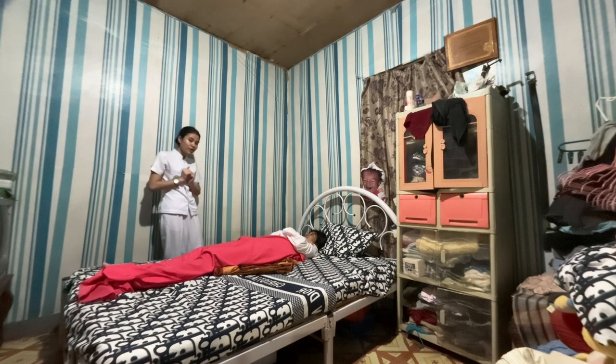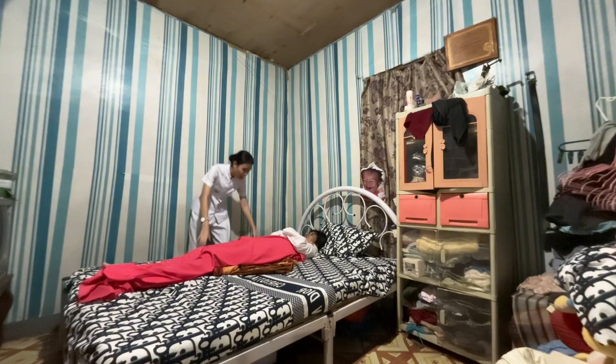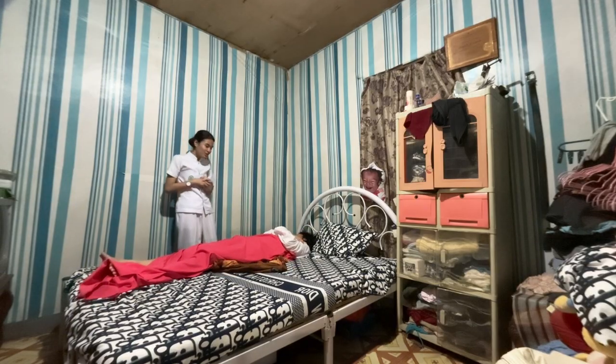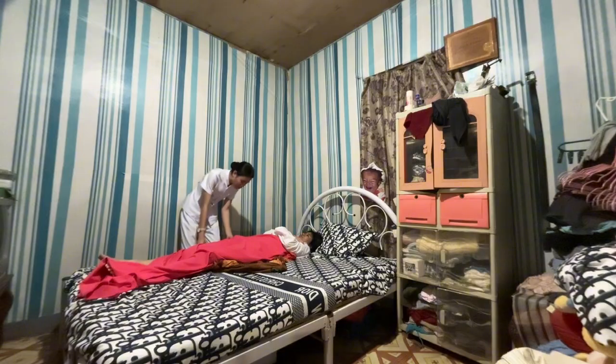Now, we will be moving the patient to the stretcher. On the count of 1, 2, 3, I will be transferring the patient to the stretcher. 1, 2, 3. Okay, so now the patient is safely on the stretcher. I will remove the transfer board.